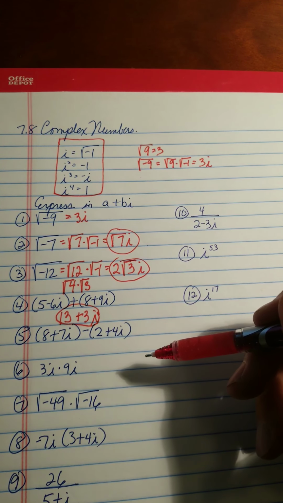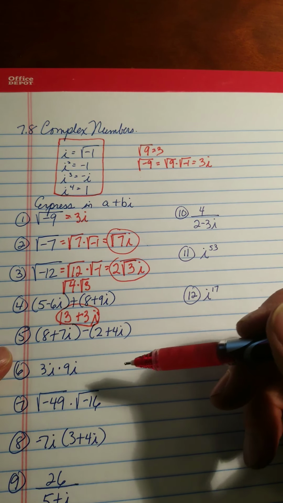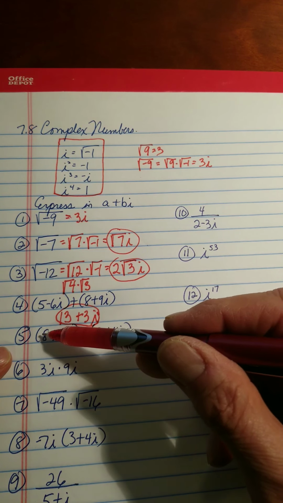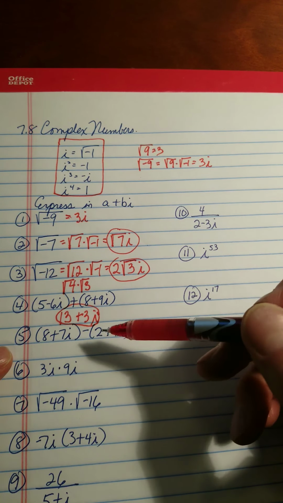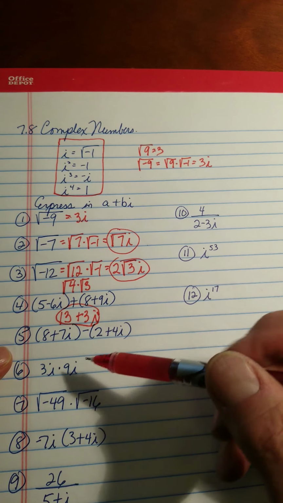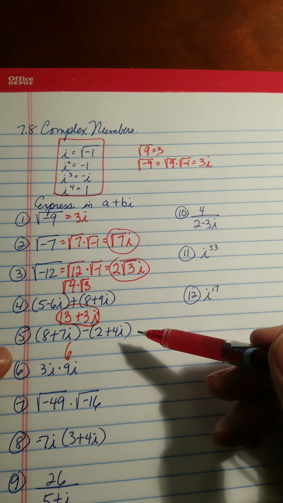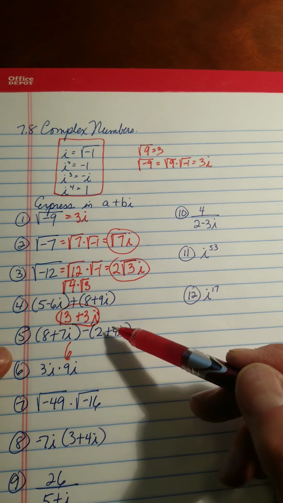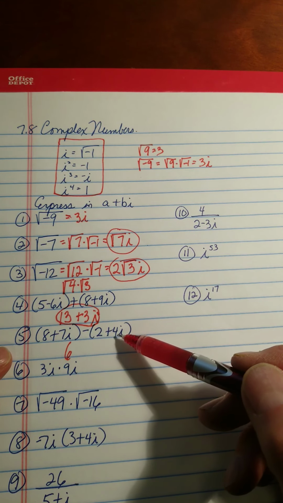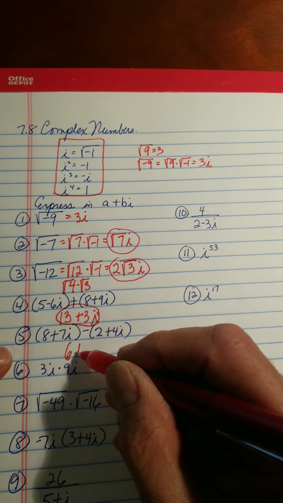Okay. Number 5. We're going to go real. We'll combine the reals, combine the imaginary. So we have 8 minus 2 is 6. And 7i minus positive 4i. So that's really 7i minus 4i is positive 3i.